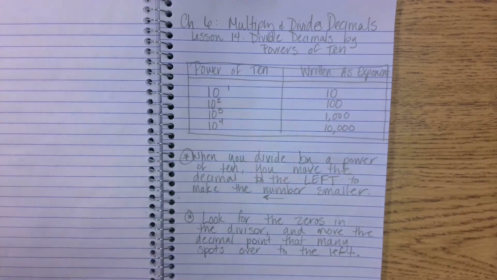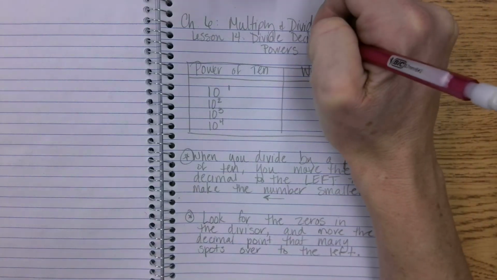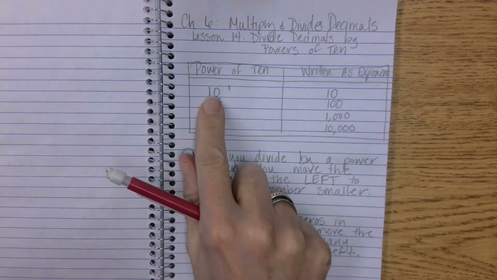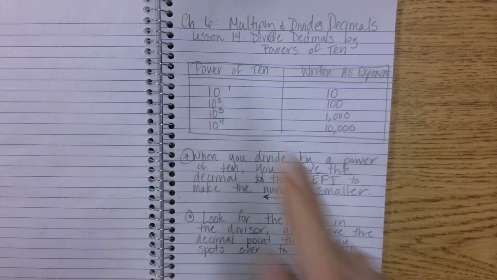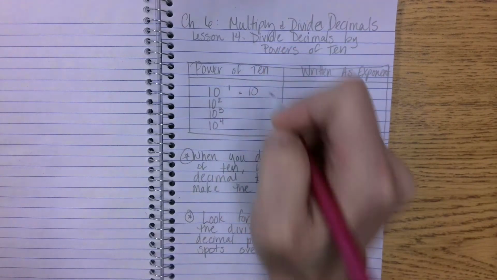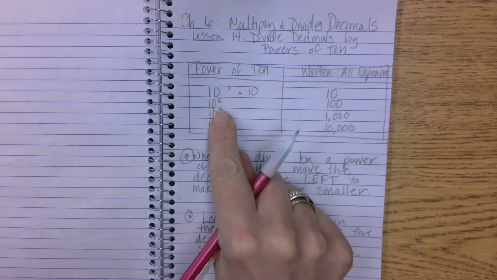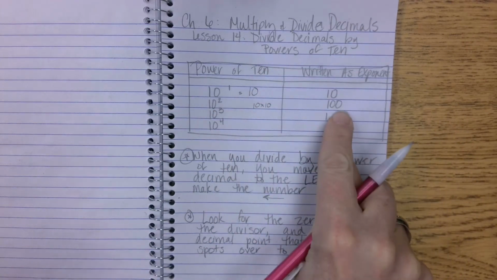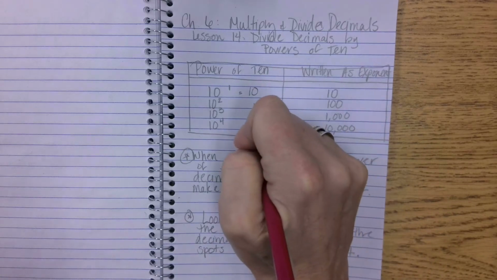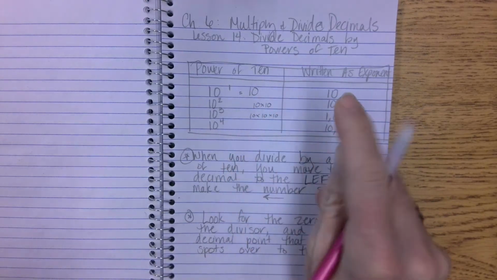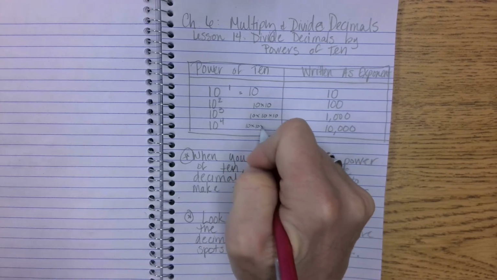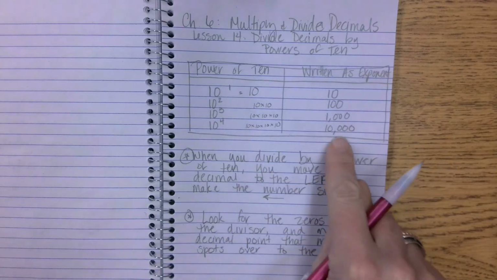All right, we're starting lesson 14 from chapter 6. So it's dividing decimals by powers of 10. I gave you the chart one more time so that you know that if the power of 10 is 10 to the first power, which we really wouldn't write, we would just write 10, that's going to give you 10. If it's 10 squared, that really is 10 times 10, which is 100. 10 cubed is 10 times 10 times 10, which gives us 1,000. 10 to the fourth power is 10 times 10 times 10 times 10, which is 10,000.